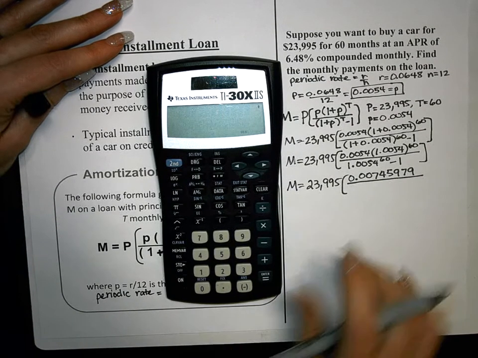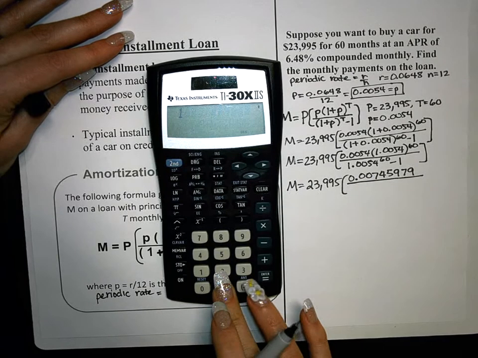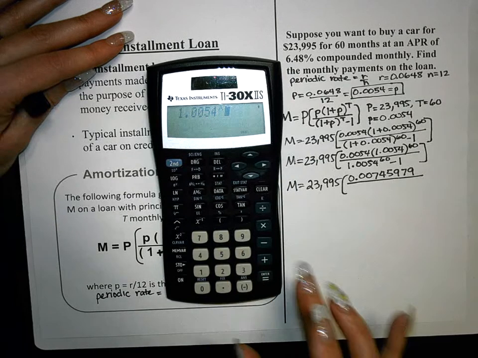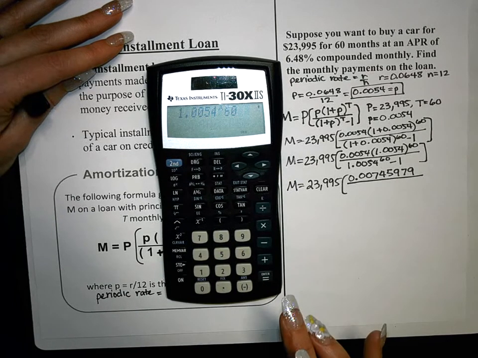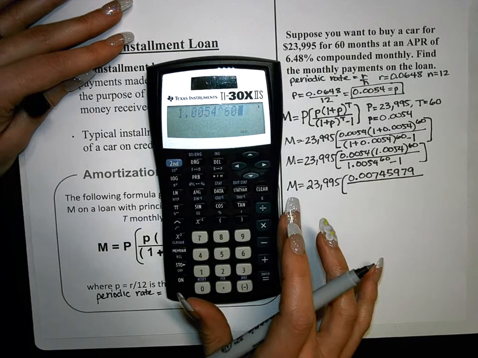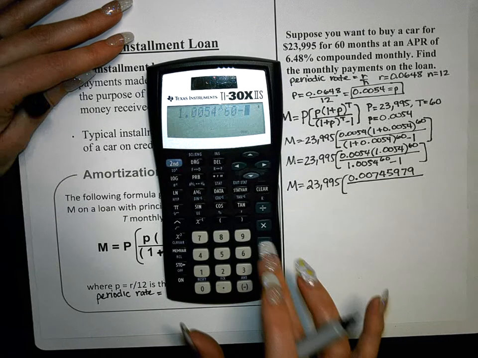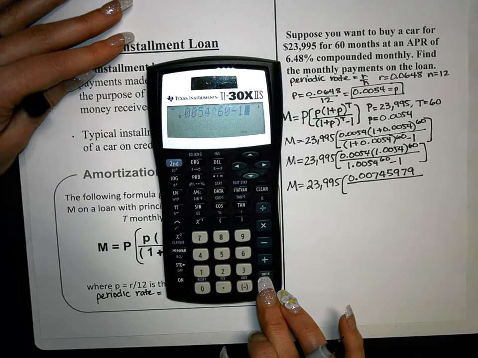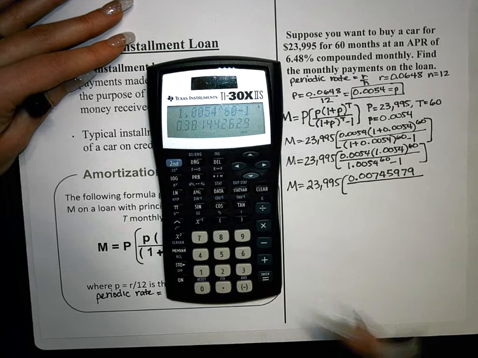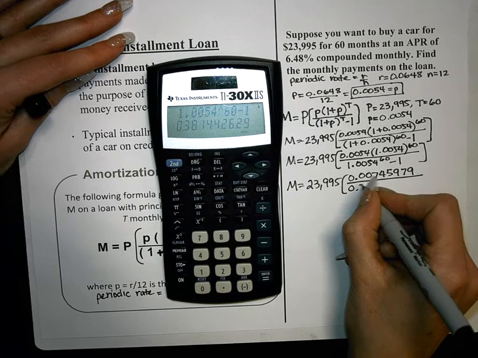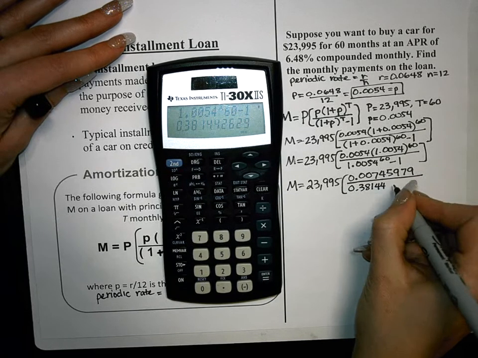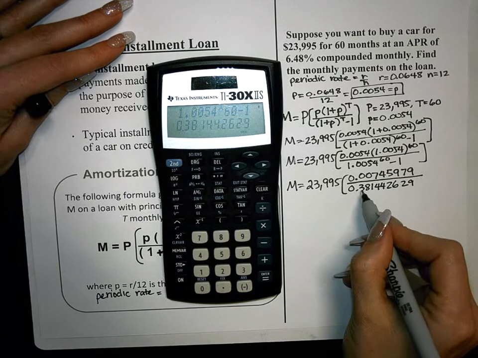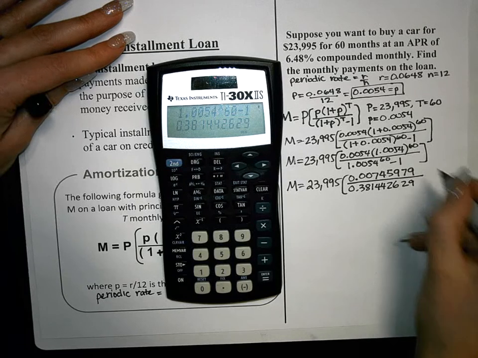I input 1.0054 to the 60th power minus 1, and hit enter. What I end up with is 0.38142629.